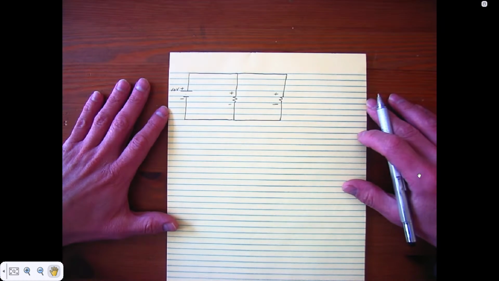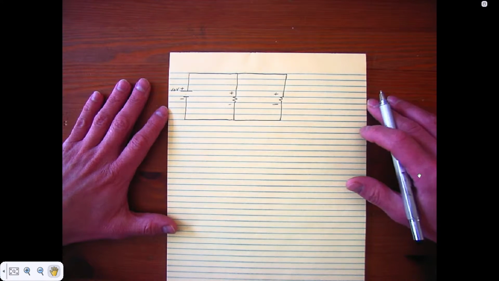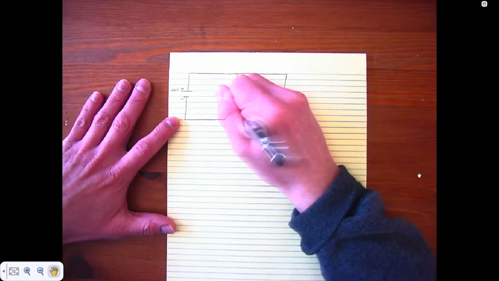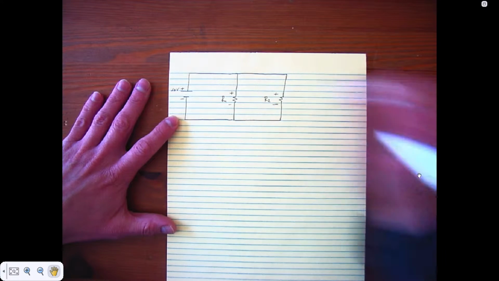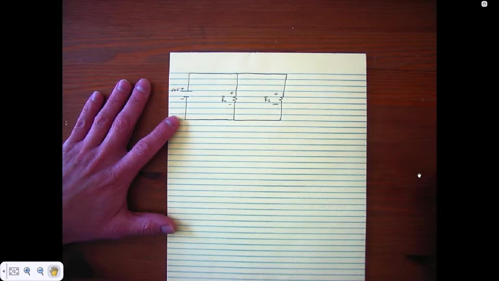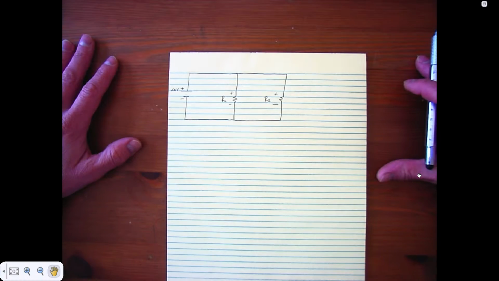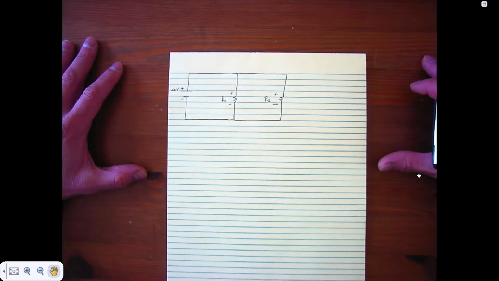So what I have here is a parallel circuit. This is actually two branches. I have R1 and R2. So when you look at a circuit like this, you have to decide to yourself, okay, how do I know this is going to be a parallel circuit? That's the big question. The proper answer to that is to look at what we call nodes.